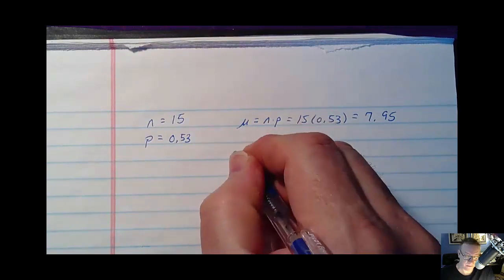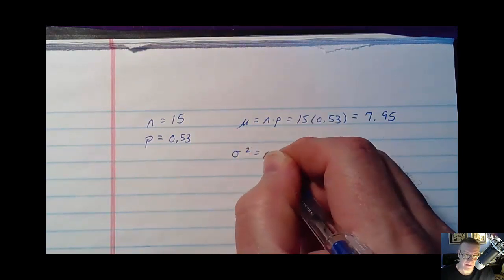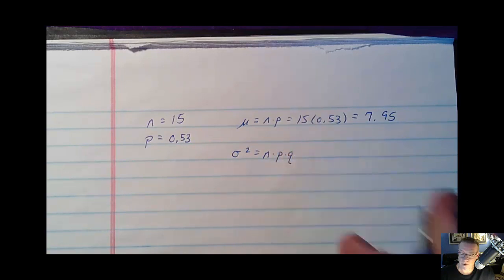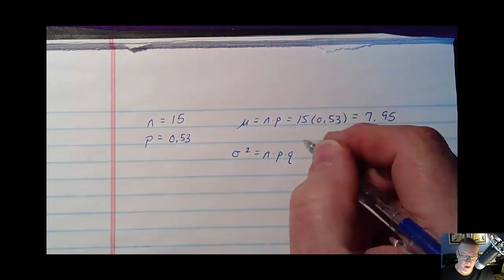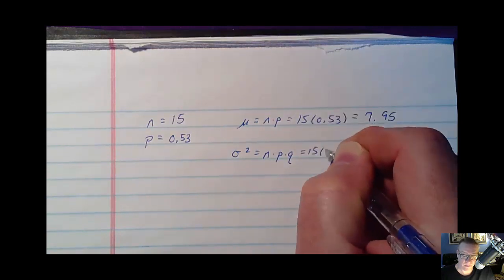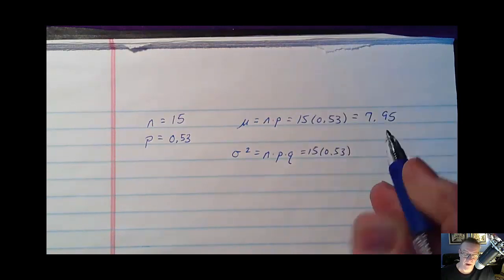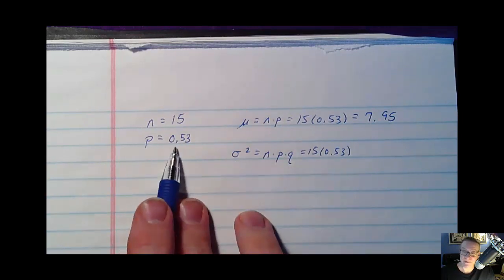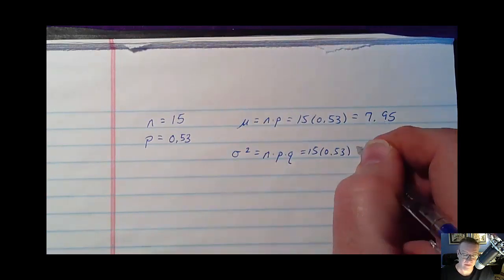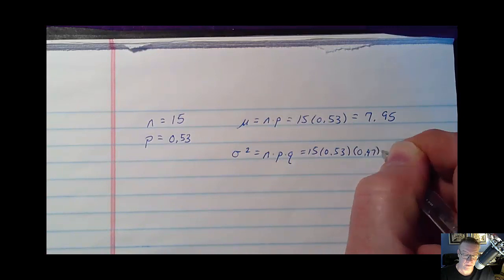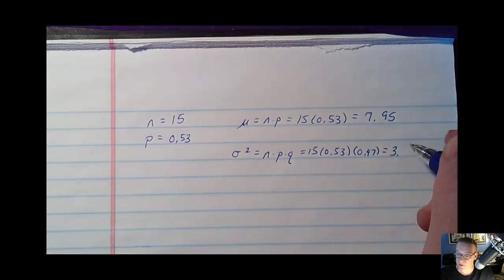The variance will be n times p times q. Remember here, q is just the probability of a failure. So that is 15 times 0.53 times q. Q is just 1 minus p, so that's going to be 0.47. And what we get here is 3.7365.